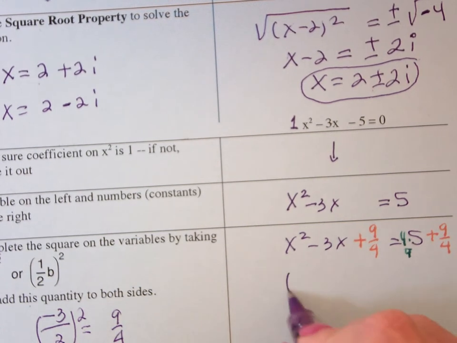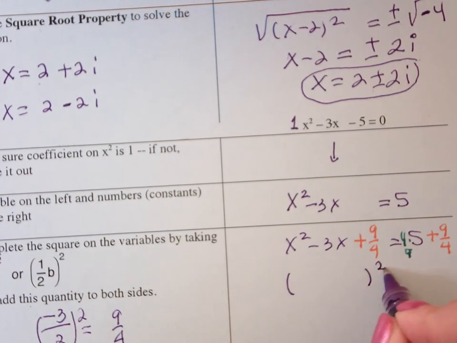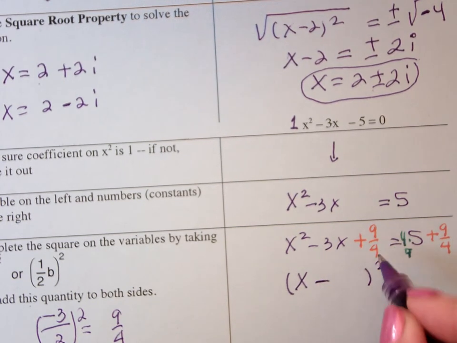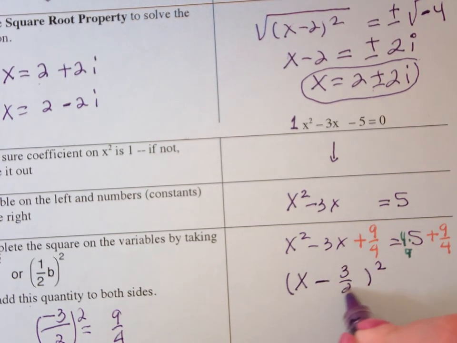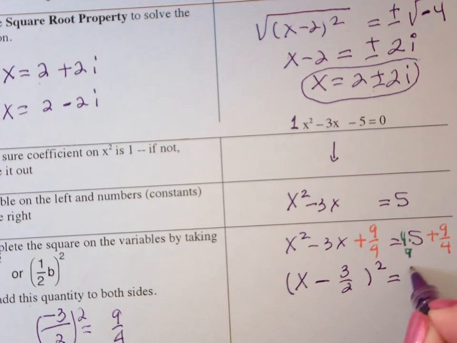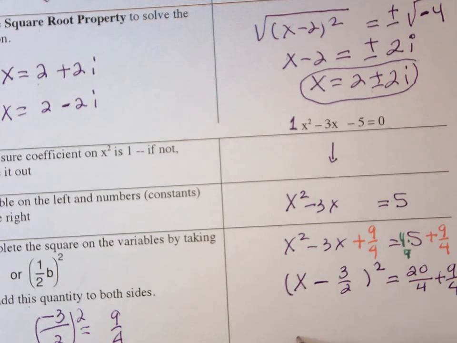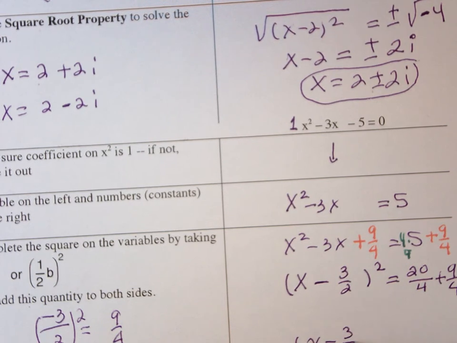Left-hand side's a perfect trinomial square. This is x, center sign is minus. Square root of 9 over 4 is 3 over 2. This is going to be 20 over 4 plus 9 over 4. Or x minus 3/2 squared is 29 over 4.